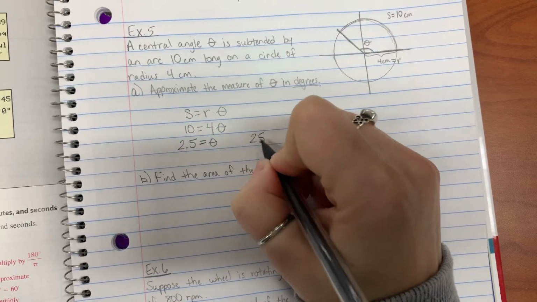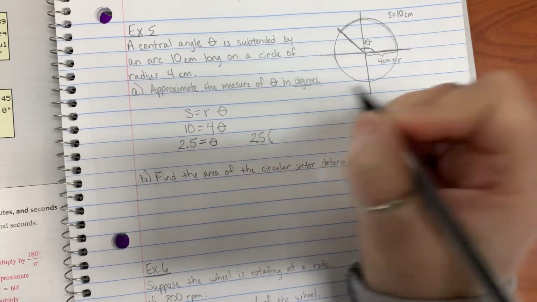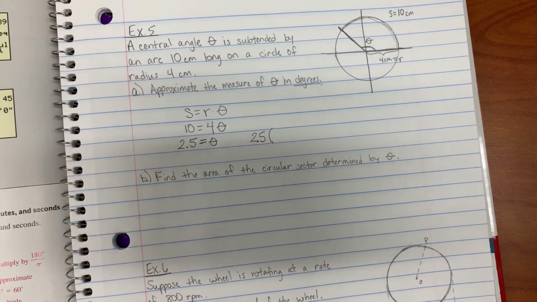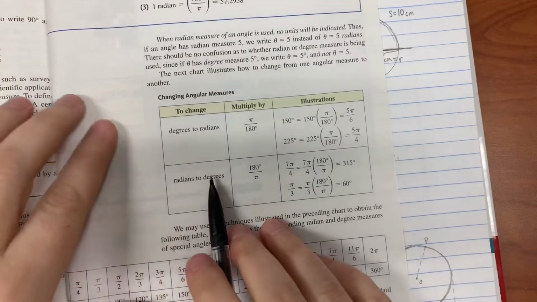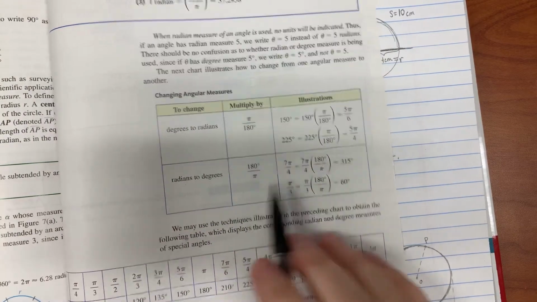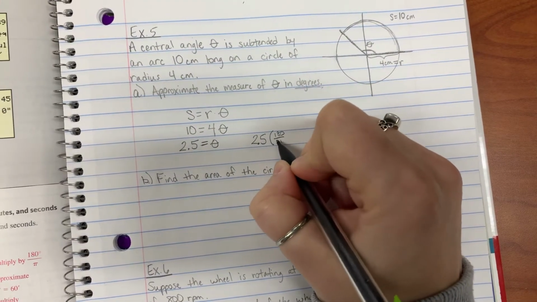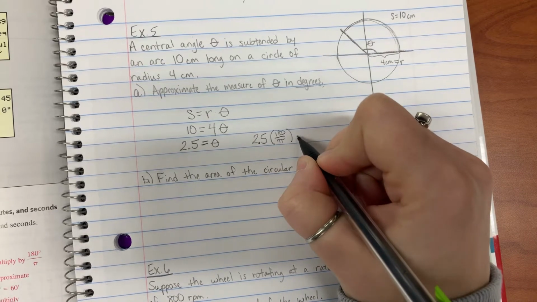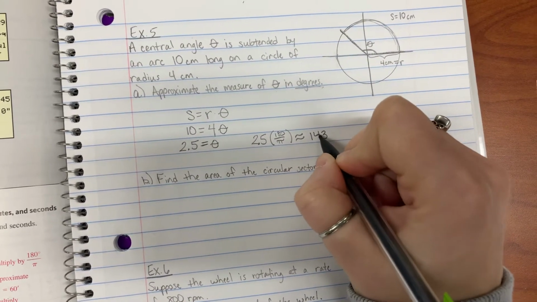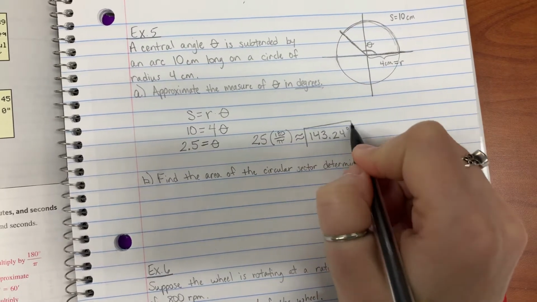So I'm just going to write it like this, 2.5 times, remember how we do that, go back to your book, on page 371 is where they give you that table that says if I'm going from radians to degrees, I multiply by 180 over pi. So I'm going to multiply by 180 over pi, and that's going to give me my degrees. So that ends up about, I went ahead and did this on a calculator, 143.24 degrees. I'm just going to stop there.